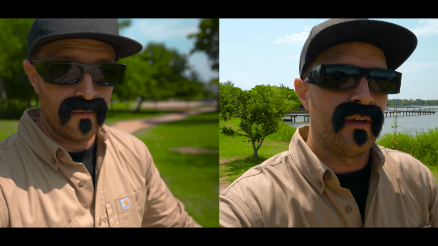So now my f-stop is at f22. Now the background should look a lot more clear and crisp and in focus compared to the f2.8 that I was using before. Hopefully you can notice the difference. I'll try to put a side by side in if possible.